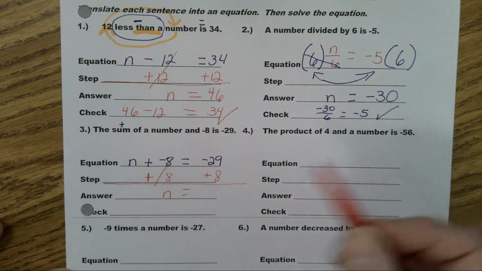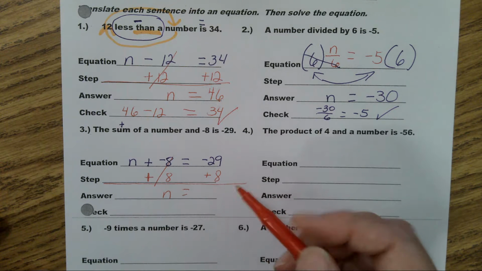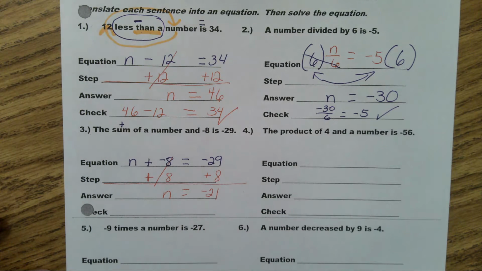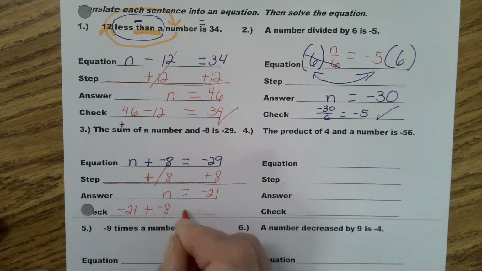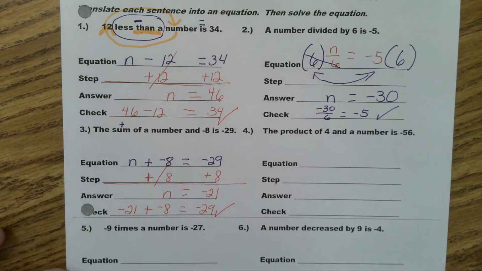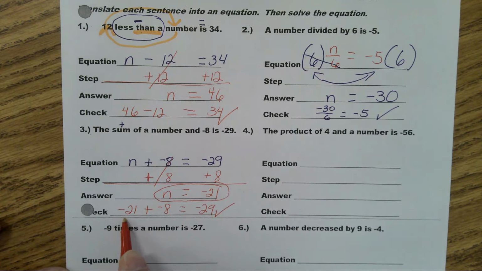N equals -29 plus an 8 will give you -21. Now let's see if this is true for our check step. Does -21 plus a -8 equal a -29? Yes, it does. Wait, no, it doesn't. It's no. Yes, it does. -21 plus -8 is -29. They're both the same. Yeah, but we're adding.